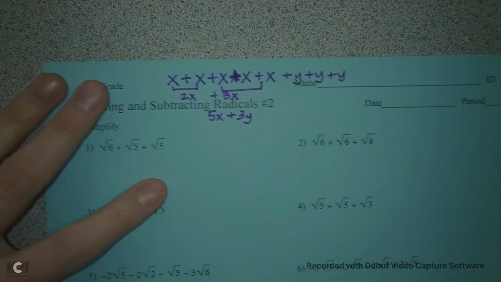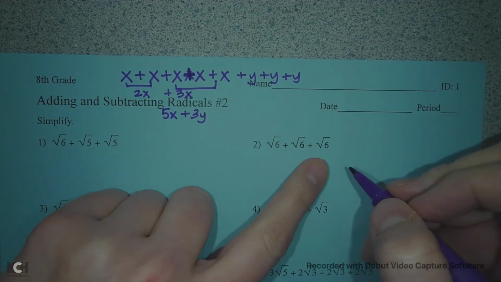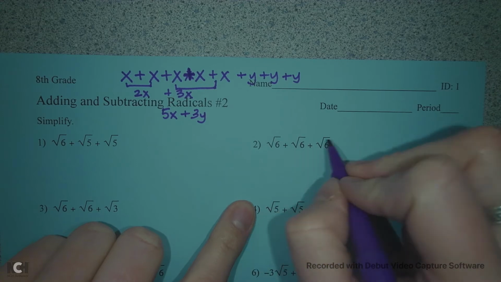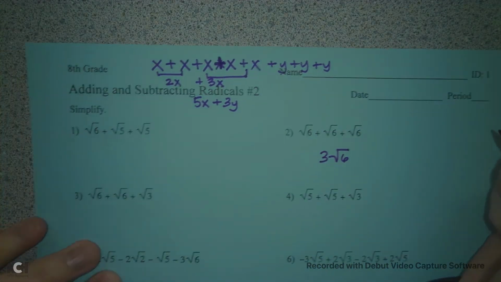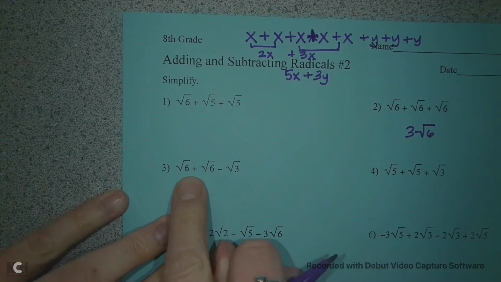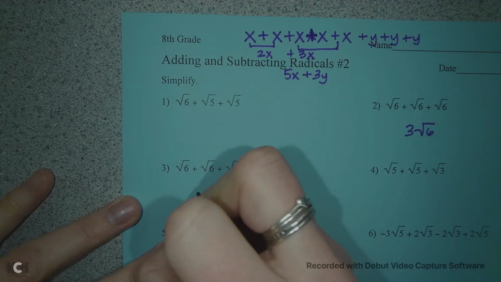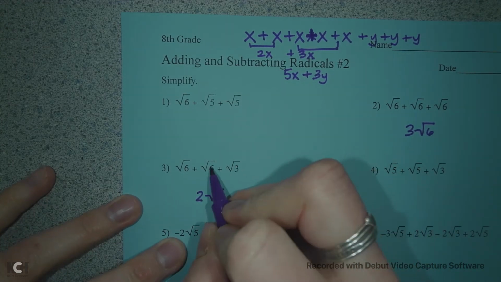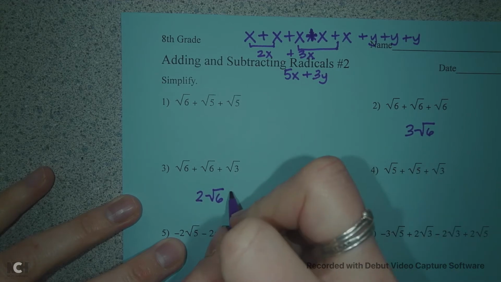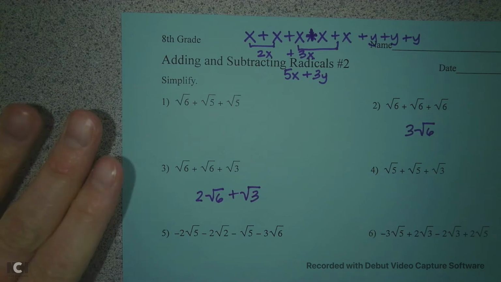That's the same thing with our radicals. So on number 2, we have a root 6 and a root 6 and a root 6. So there's 1, 2, 3 of them. So that means we have 3 root 6's. And on number 3, now we have 2 root 6's because we have a root 6 and a root 6. So 2 root 6's and a root 3. But this root 3 doesn't match, so it can't combine. So we just leave him hanging out there.